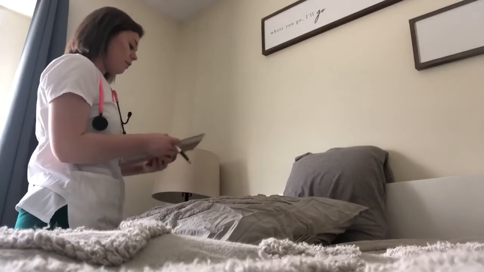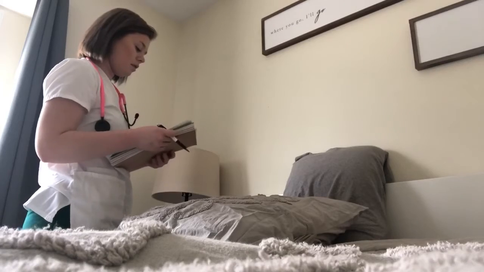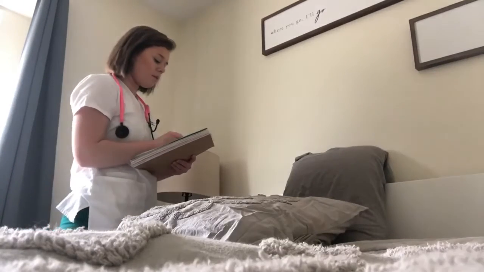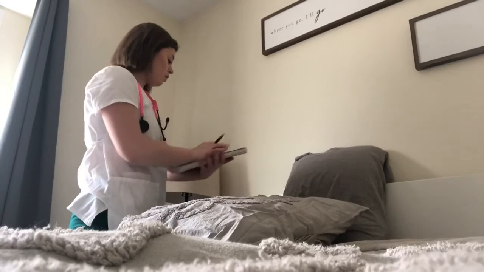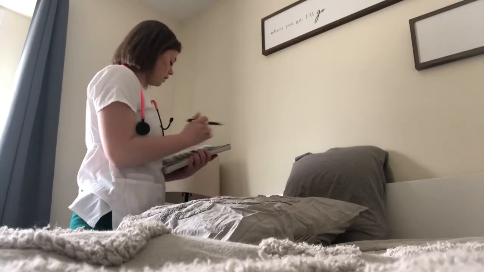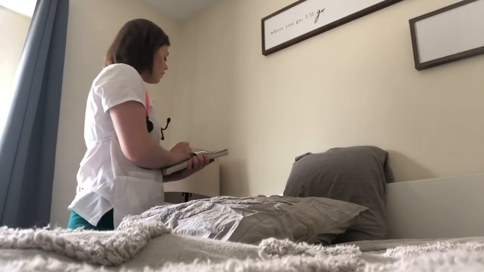Alright, so I'm going to do my QSEN. I'm going to check the wristband name. Can you tell me your name and date of birth? Okay, check your wristband. Good. Correct staff names on the whiteboard.